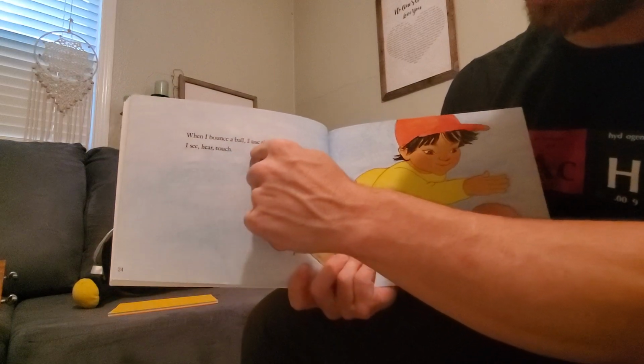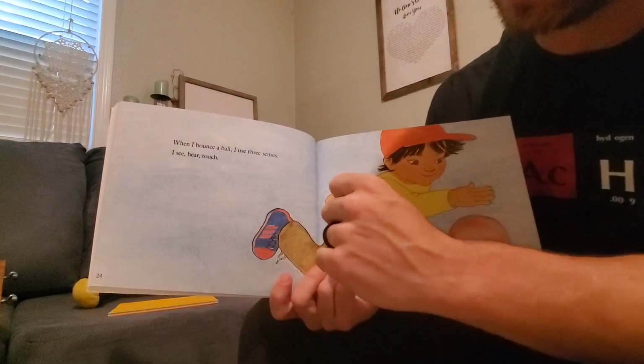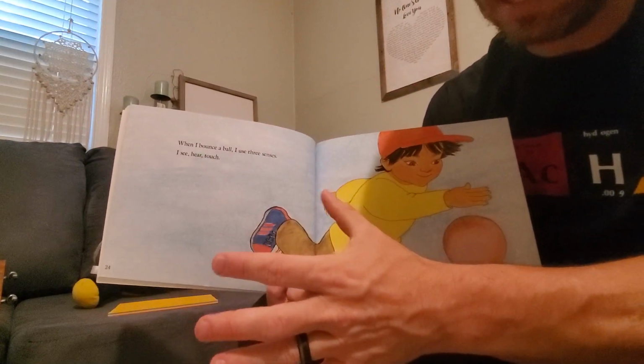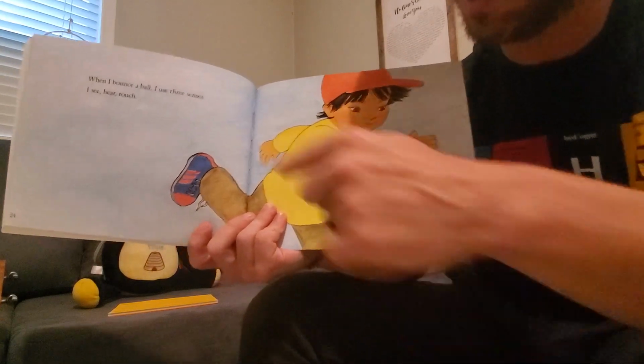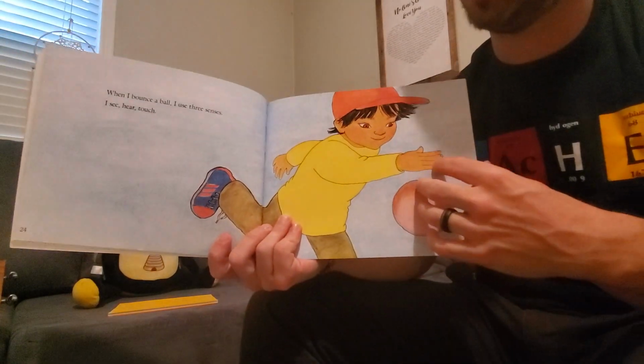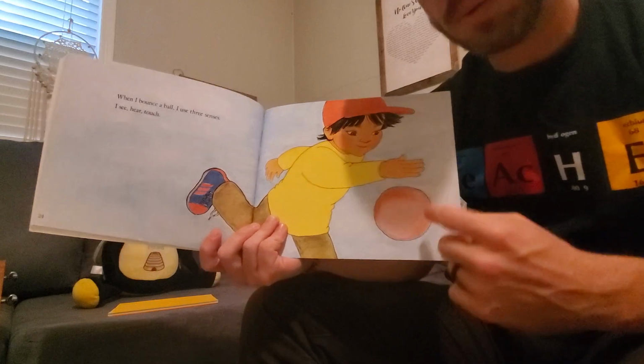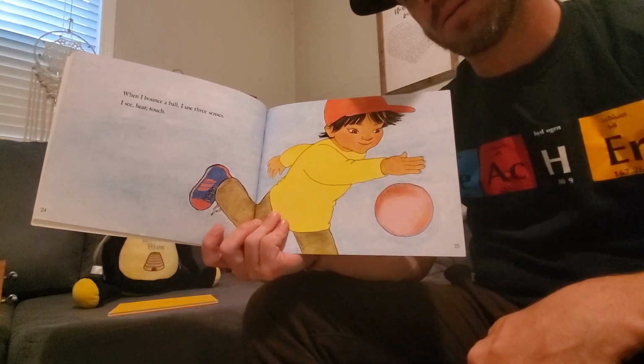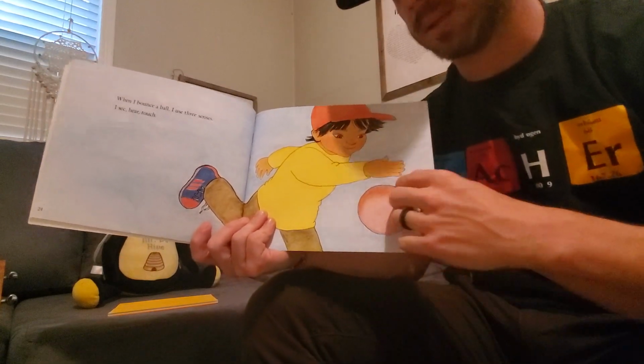When I bounce a ball, I use 3 senses. I can see the ball, I can hear, and I can touch. What part would they be hearing? That's right, they would hear the ball bouncing up and down.